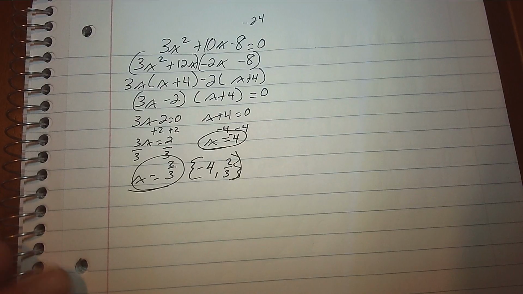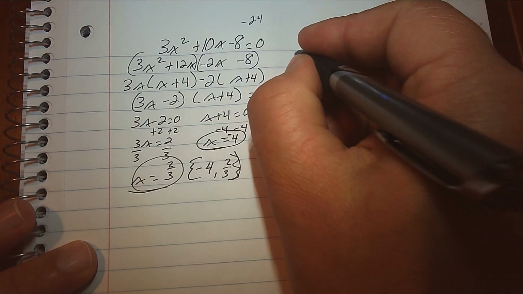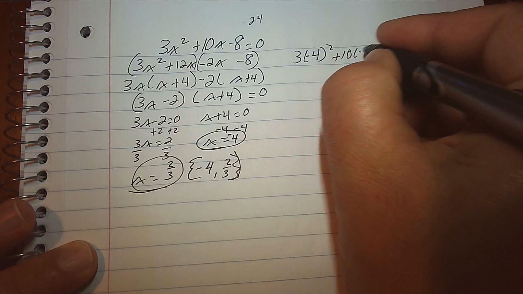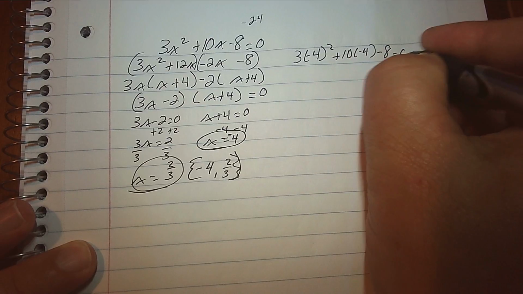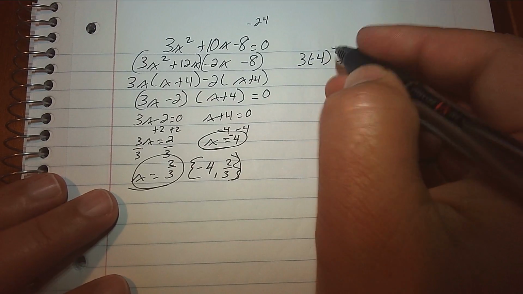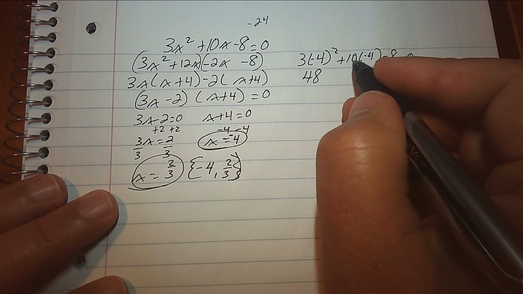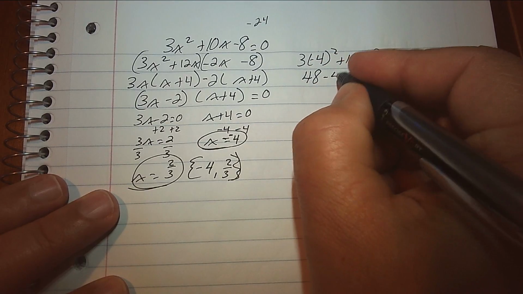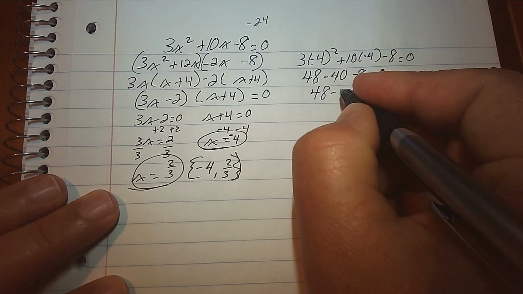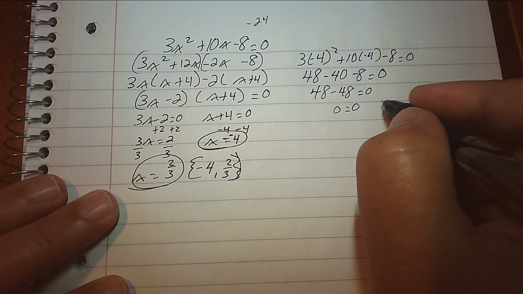To make sure that this is correct, I have to substitute those in. And I know you guys are seeing the fractions and freaking out, but everything's going to be okay. Just take your time, use a calculator if you need to. Everything will be fine. So I'm going to check -4 first. -4 squared is 16, and 3 times 16 is 48. And 10 times -4 gives me -40. And then I just rewrite the rest of it. So we've got 48 minus 48. So yeah, negative 4 is good.